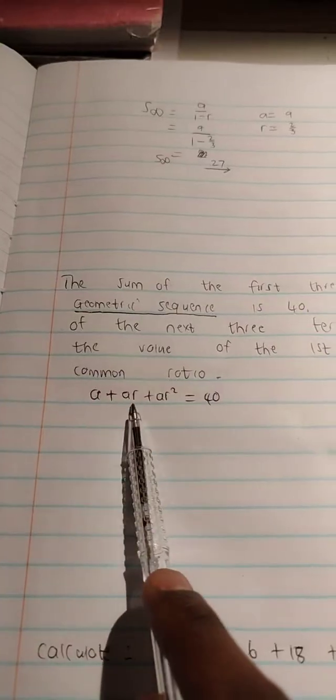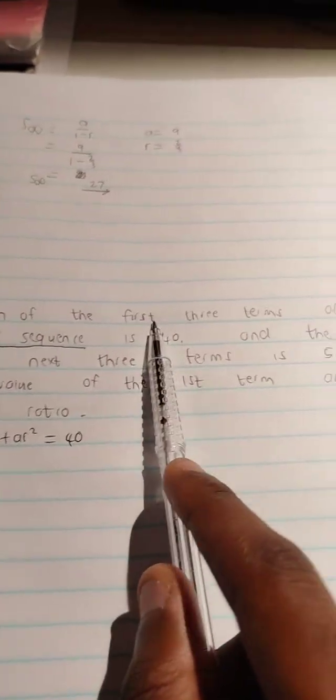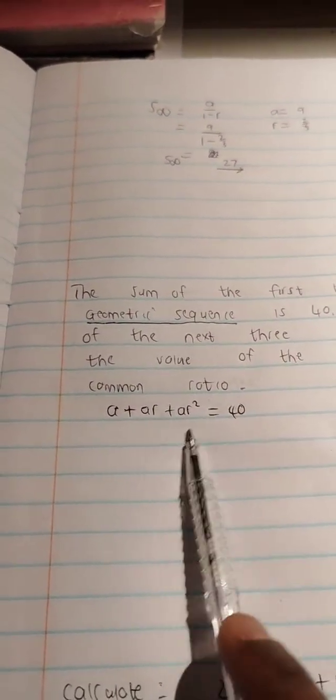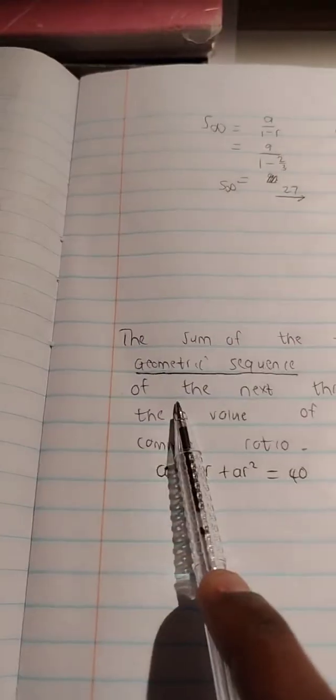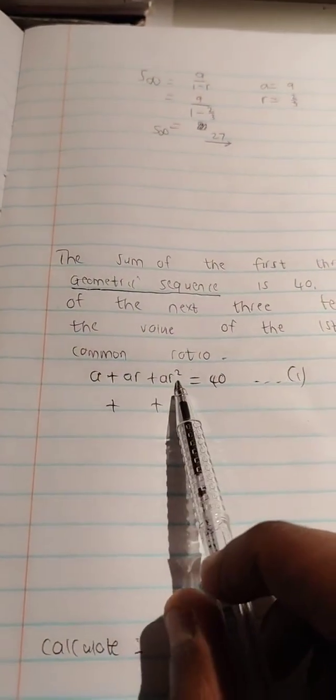A plus AR plus AR squared is equal to 40. That's the sum of what? The first 3 terms. What's the first 3 terms? Term 1 is A, term 2 is AR, term 3 is AR squared. Equation 1. Then, the sum of the next 3 terms is 5. The sum of the next 3. Now, next 3 means AR to the power 3, AR to the power 4, and AR to the power 5. It's equal to what, guys?